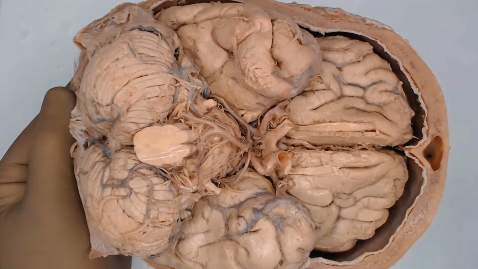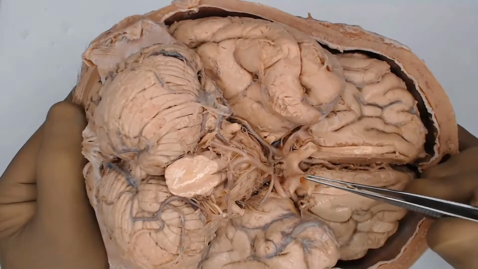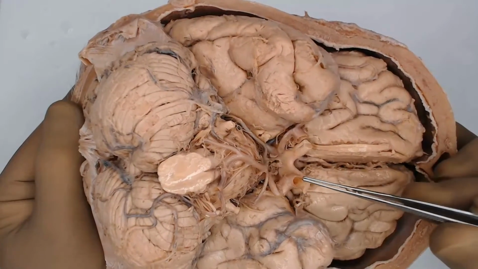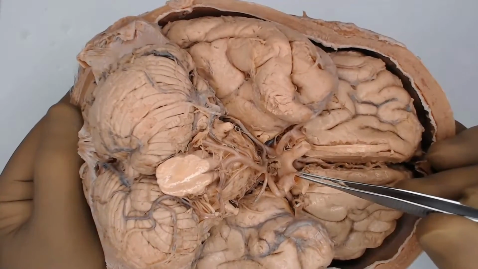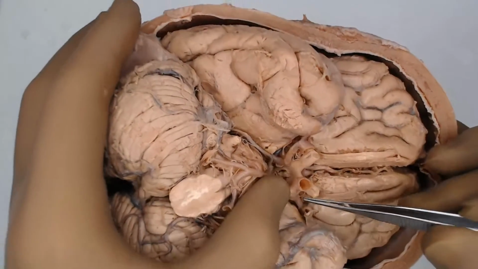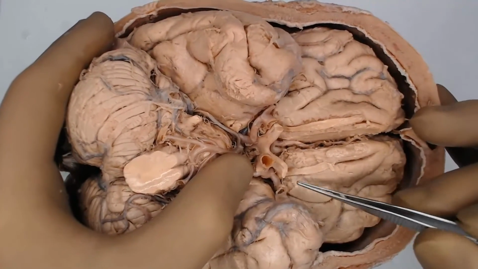This brain is really nice for looking at the arterial supply. So we already saw the cut profiles here of the internal carotids coming on both sides. And the internal carotid has its main continuation as the middle cerebral. So you can see that heading between the frontal and temporal lobes.